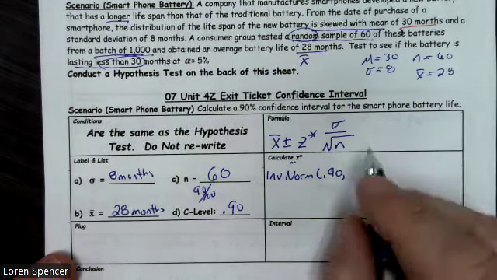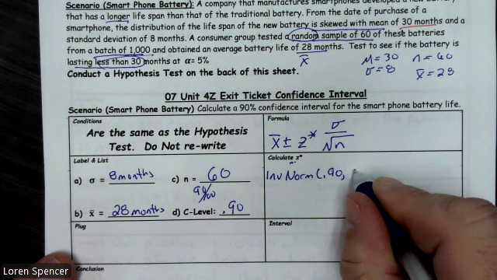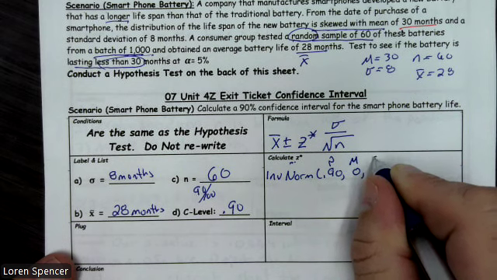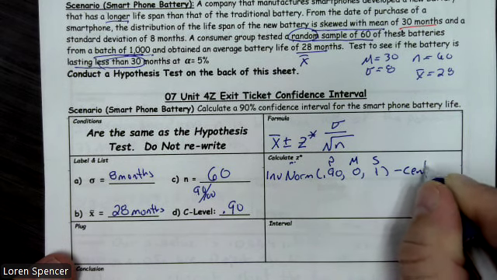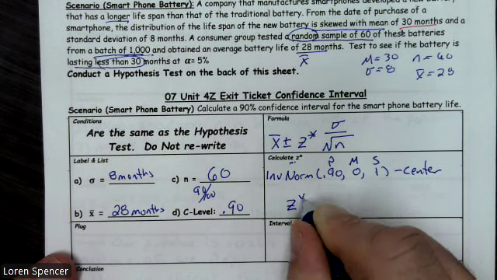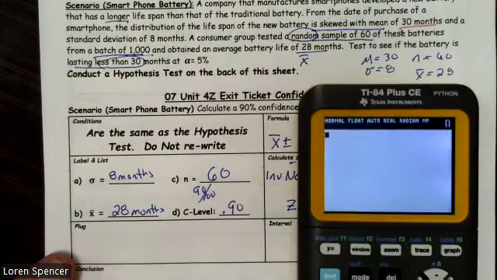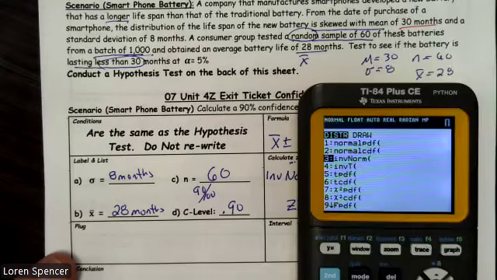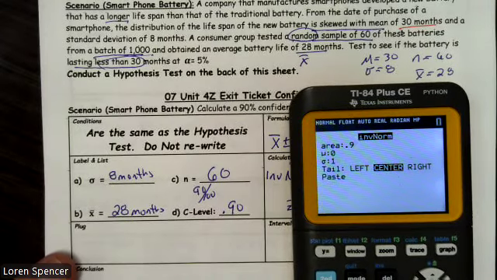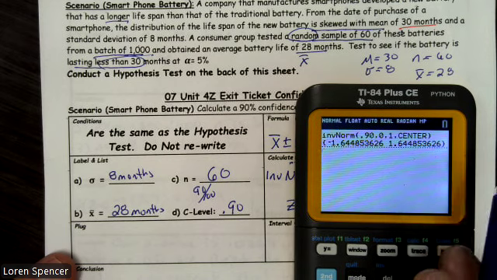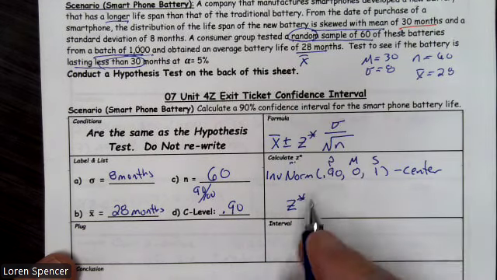0.90, and all z-scores have a mean of 0 and a standard deviation of 1. So here's my probability, my mean, my standard deviation, and we want the center. And when I go ahead and run this, I'm going to go second vars, second vars, inverse norm, area is 0.90, mean of 0, standard deviation of 1. It's already selected center. And we only take the positive value. So z equals 1.6448.